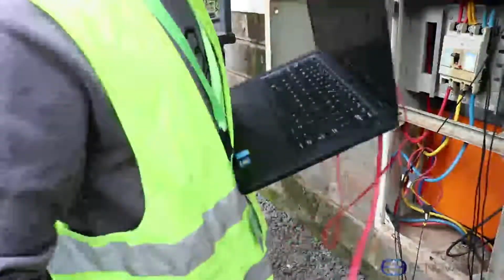So I'll connect the laptop side, and also I connect on the PEL side. Then we'll open the PEL software here. So I'll wait for it to open. So this is the PEL window.